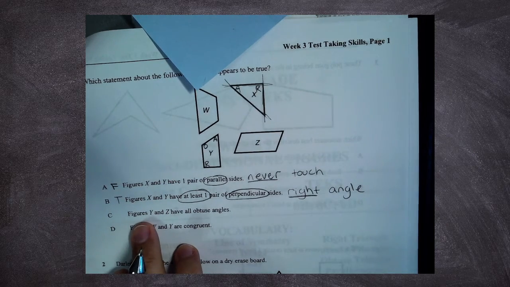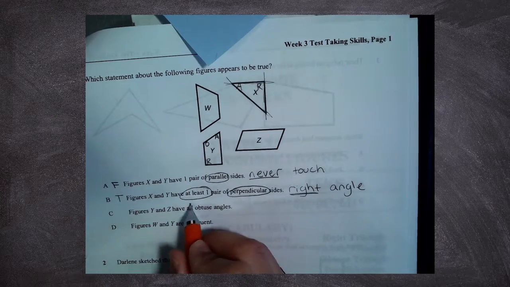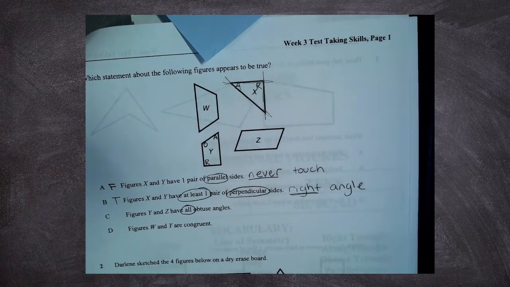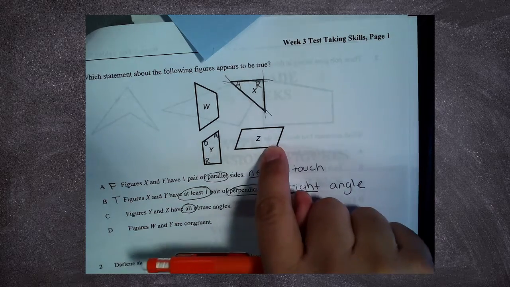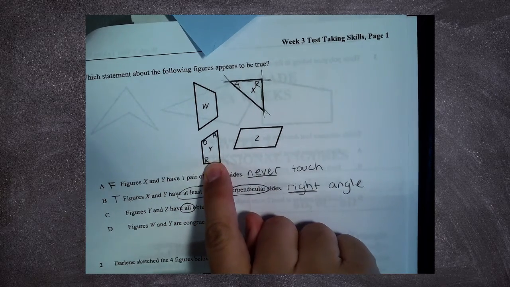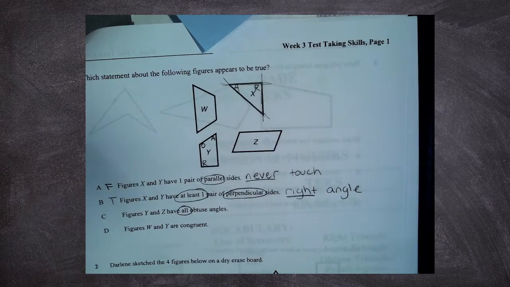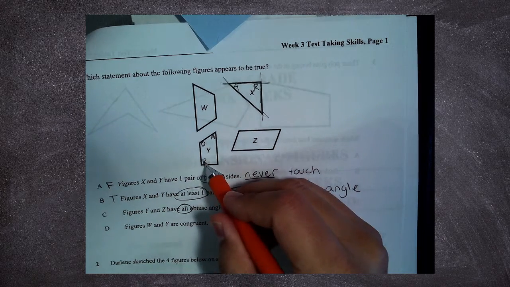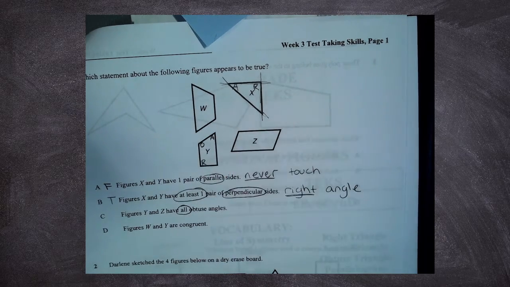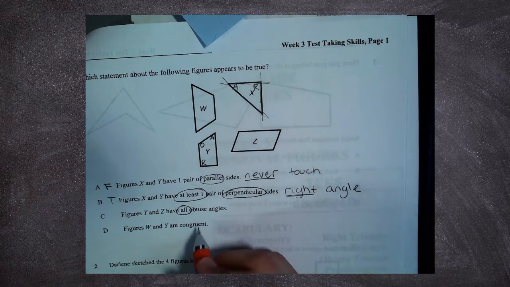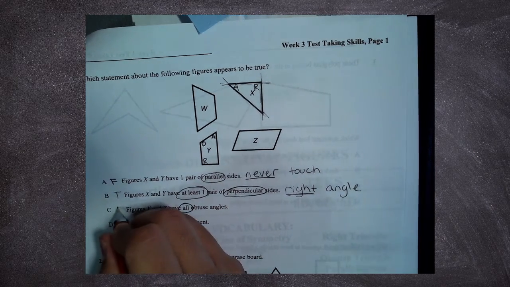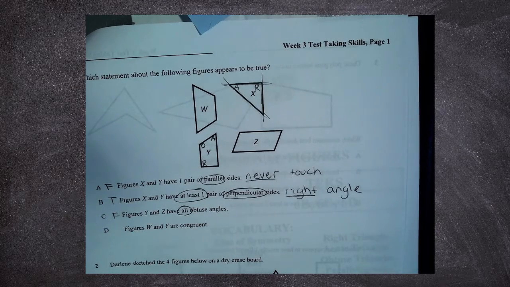Answer choice C. Figures Y and Z have all obtuse angles. Well, I haven't checked figure Z, but I have checked figure Y. And even though I didn't check all of my angles, are there only obtuse angles in figure Y? Kylie? No. I've got a right angle, I've got an obtuse angle, and I have an acute angle. So this one I know is false already. Because thankfully I started checking figure Y from the other answer choice.